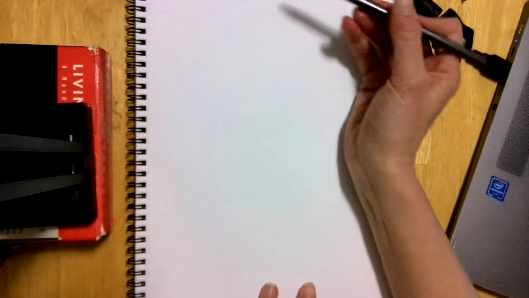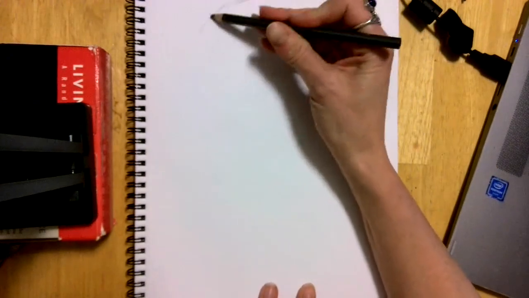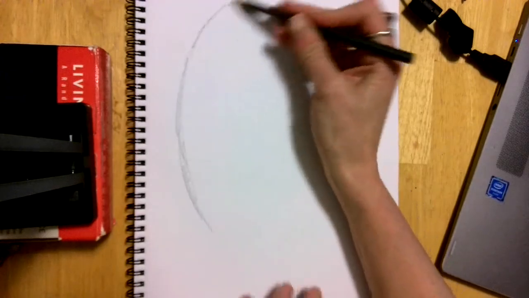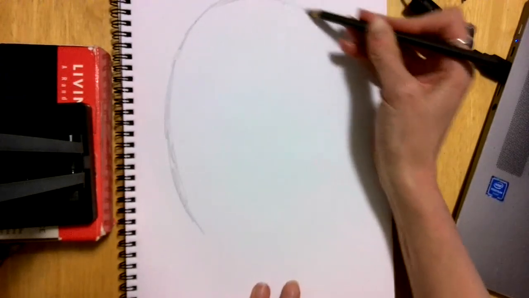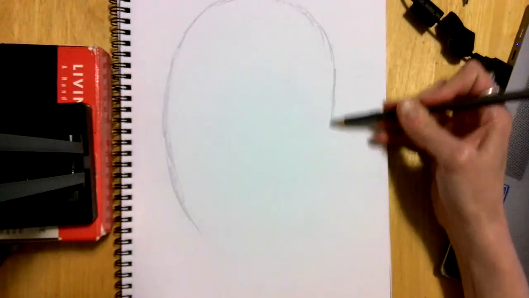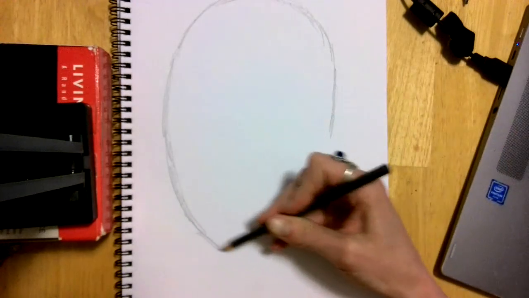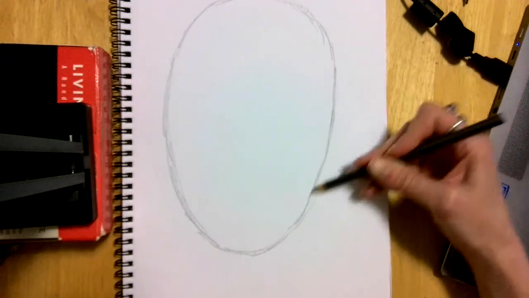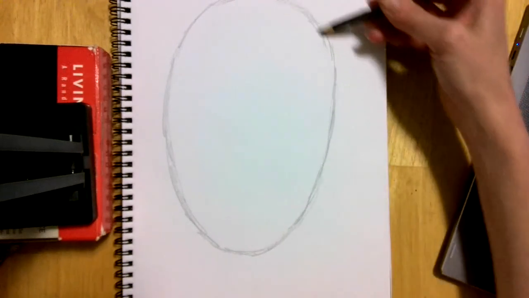To start out, and again, these are general tips for facial proportions. Everybody is different. So start out in pencil. I would suggest starting out in a lighter pencil so you can erase. I'm going to go with a slightly darker pencil just so you can see it a little better on the video. But in your sketchbook, start out by drawing an oval, and whoever you're drawing as an individual, you're doing this in general and kind of taking notes.